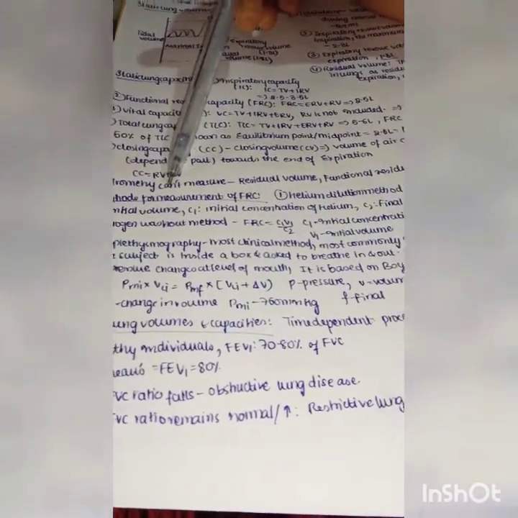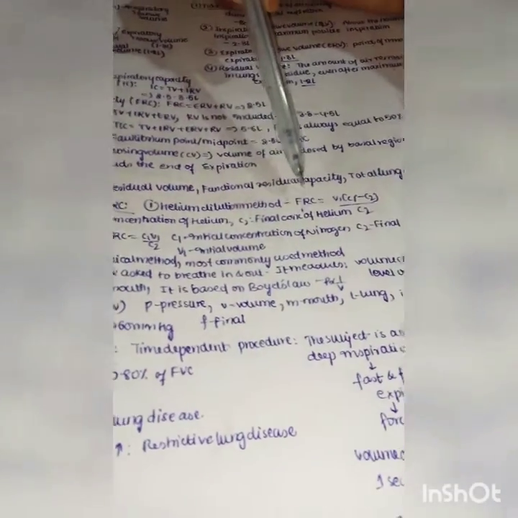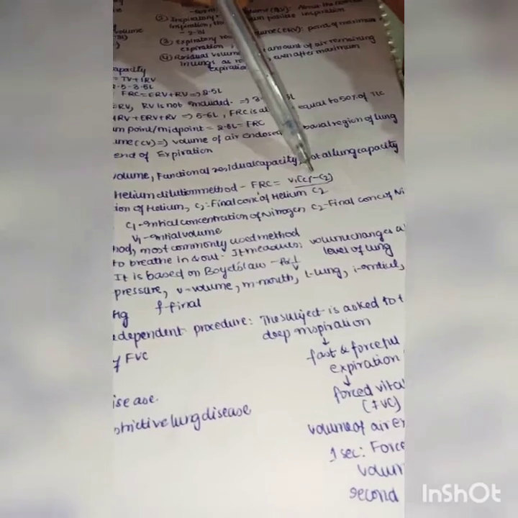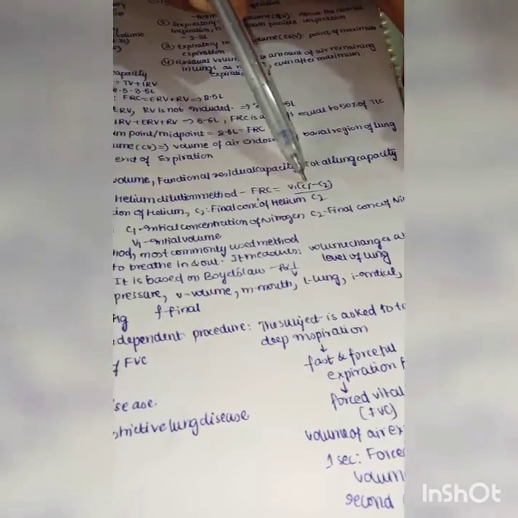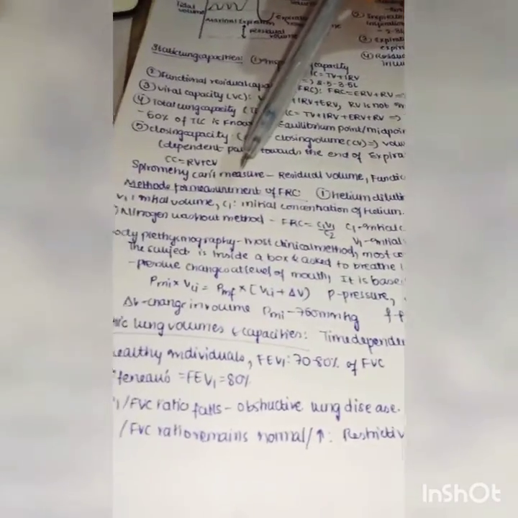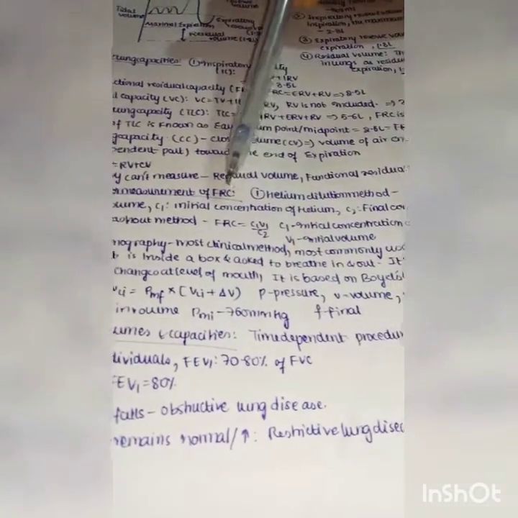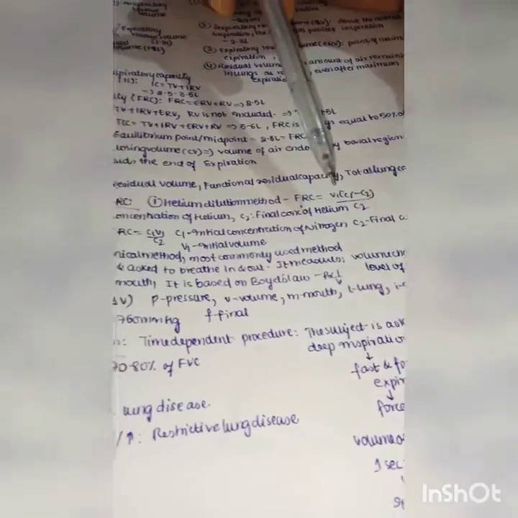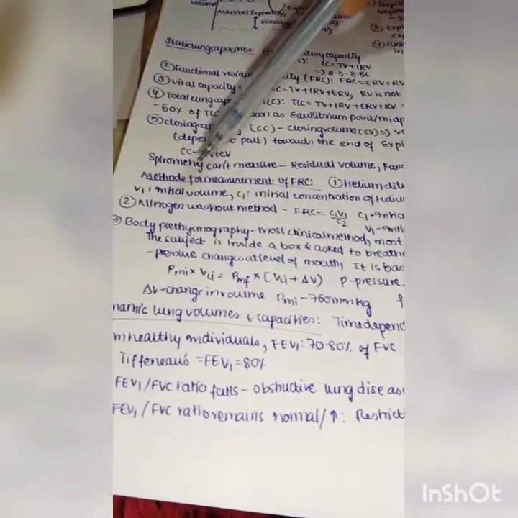Next, let us see the methods for measurement of FRC. So how can we measure the functional residual capacity? Because we know that spirometry can't measure it, let us see other alternatives. The first one is the helium dilution method. So the helium dilution method can measure the FRC. The formula is V1 of C1 minus C2 by C2. Here V1 is the initial volume and C1 is the initial concentration of helium and C2 is the final concentration of helium.